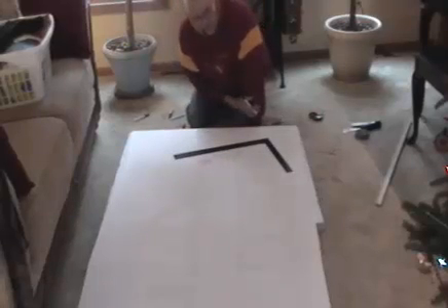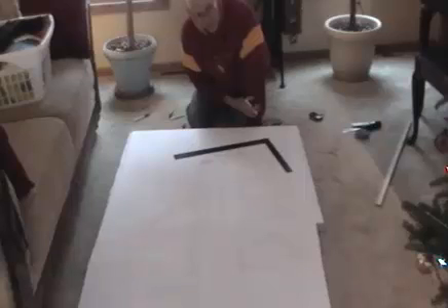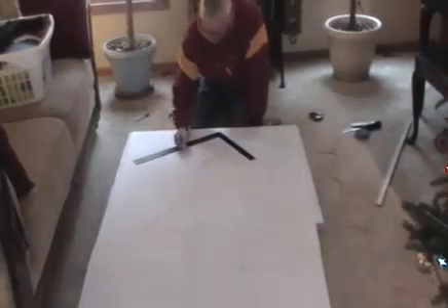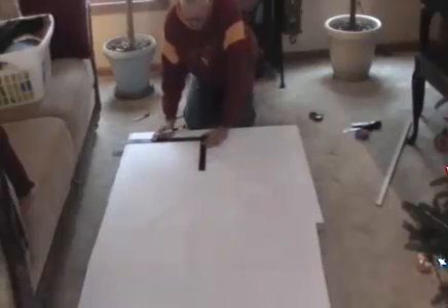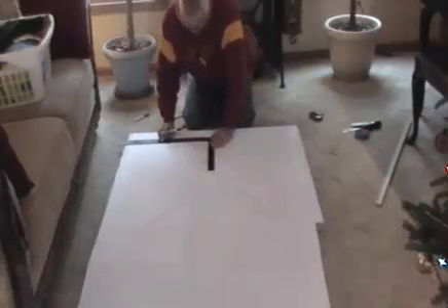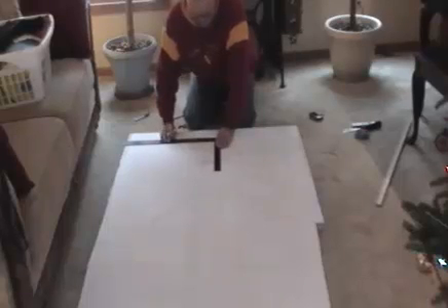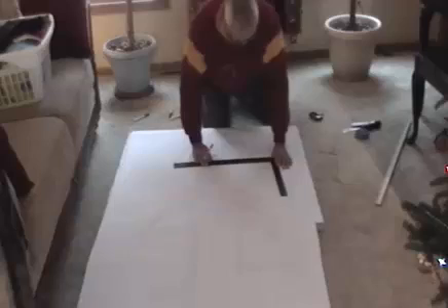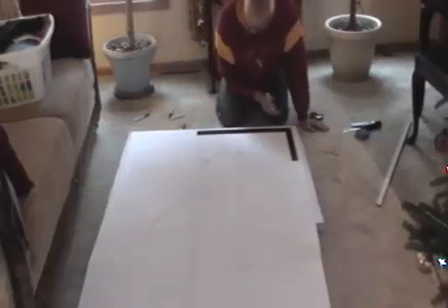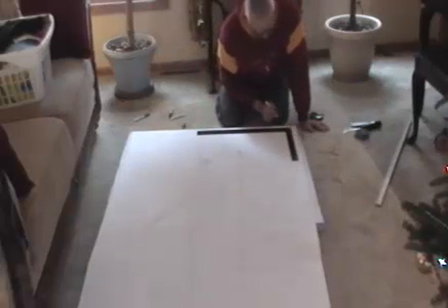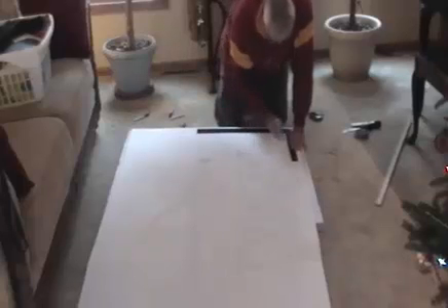Let's say we wanted the square root of 500. Okay? Well, 500 is 400 plus 100. Let's see, where should we put it? Let's put it right here. Well, the square root of 100 is 10.